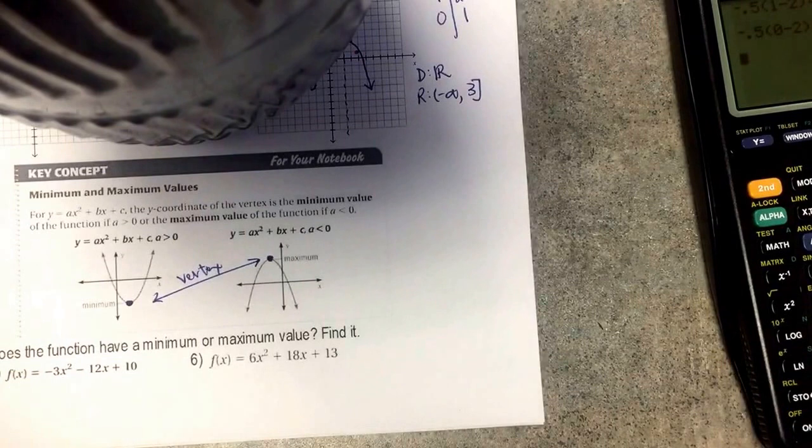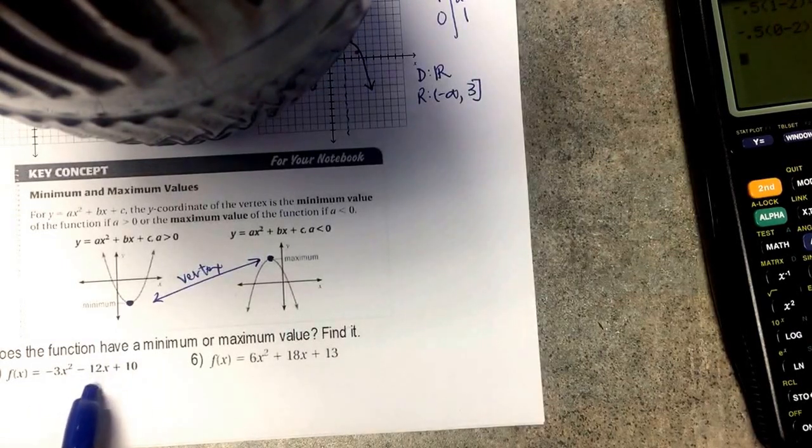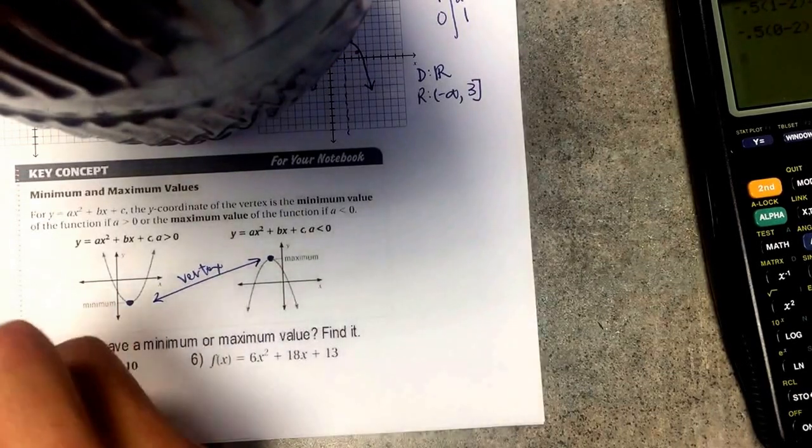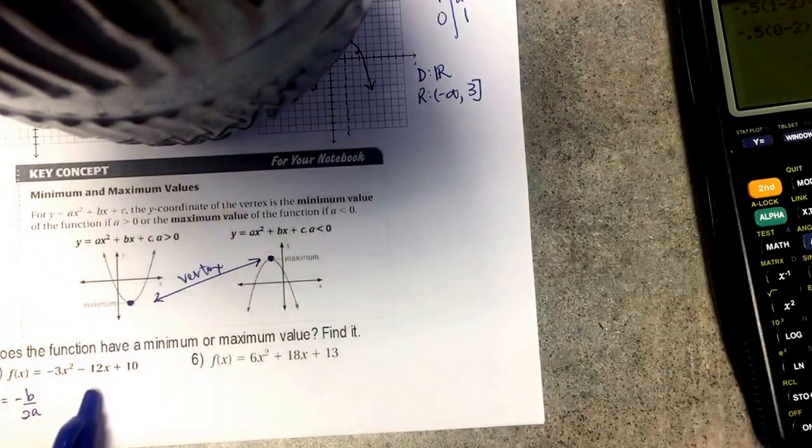So if you're ever given a quadratic equation and asked what's the min or max value, all you have to do is find the vertex. So that's all this problem is asking you to do, find the vertex. So if I find the vertex here, all I'm going to do is use my nifty equation, negative b over 2a, because this equation is in standard form.